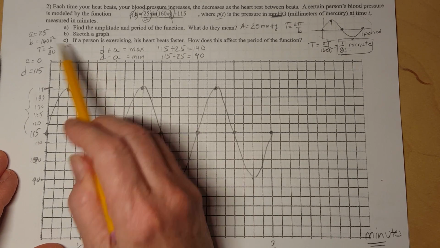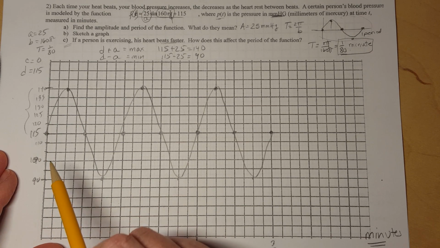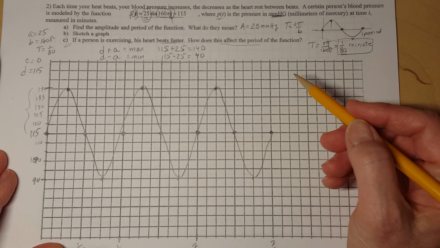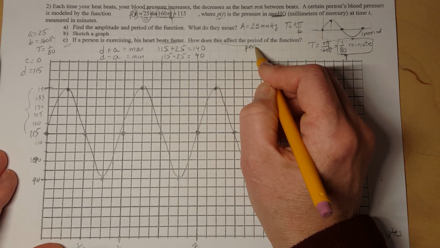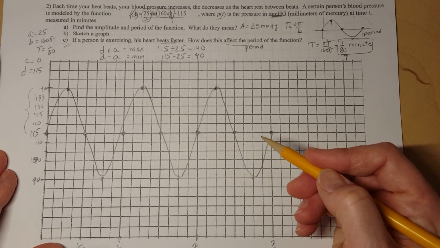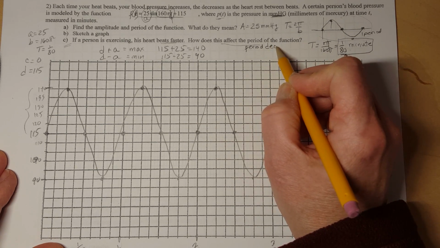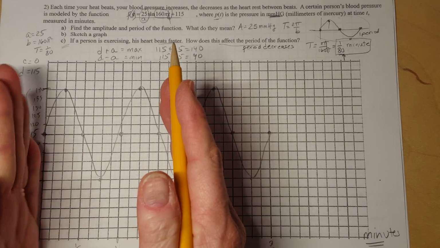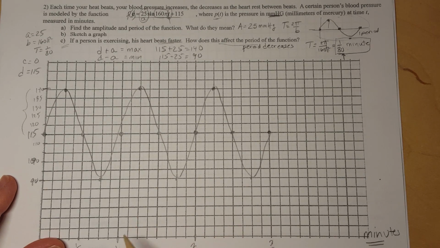And then it says part C. If a person is exercising, his heart beats faster. That means that the time between beats is going to be smaller. How does this affect the period? If your heart is beating faster, then the period is going to be smaller because you're going to have more beats in a minute. So the amount of minutes per one beat is going to go down. You're going to have a smaller period, and then that would tighten this up, and you would be going beep, beep, beep, beep, beep, beep. You'd have your heartbeat racing faster. Okay?